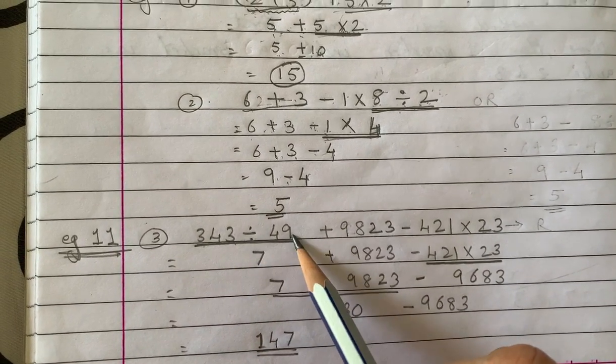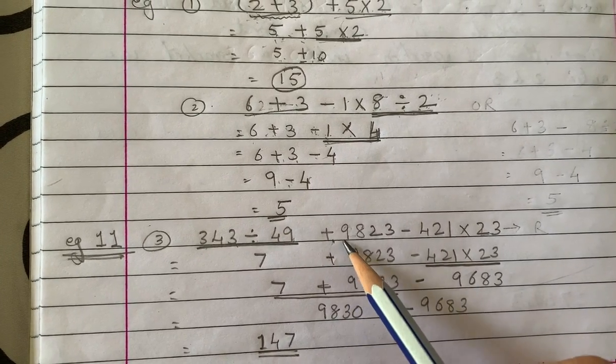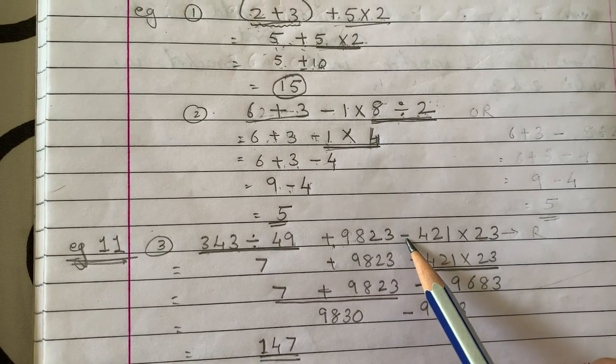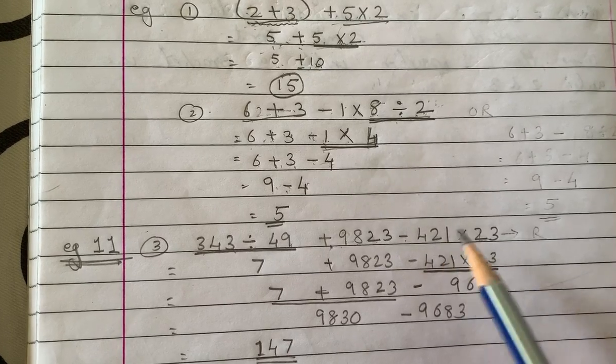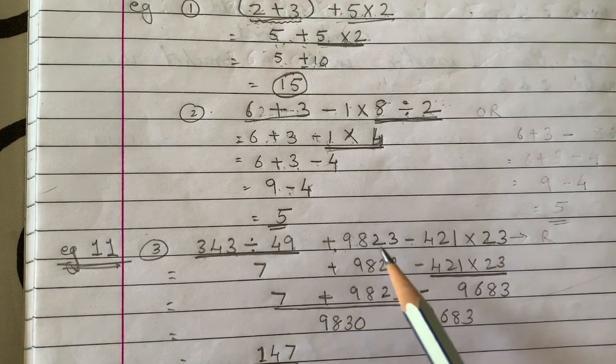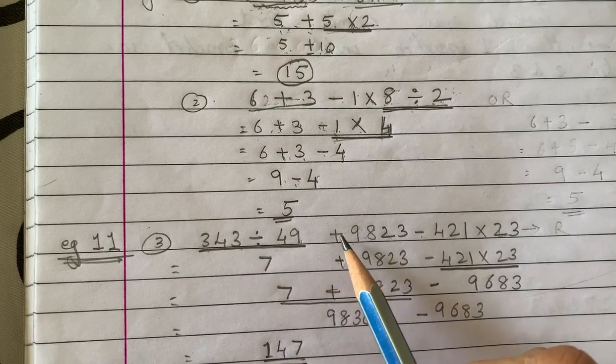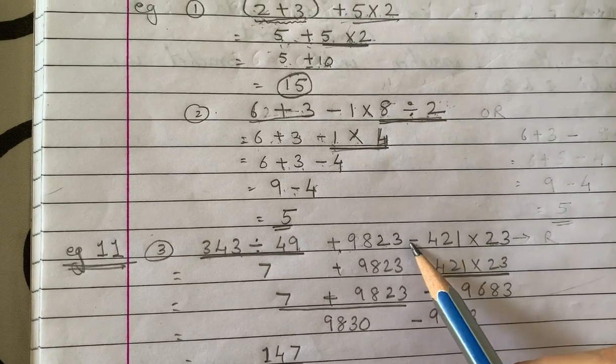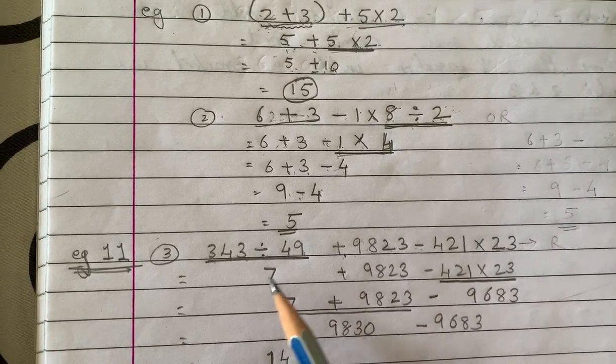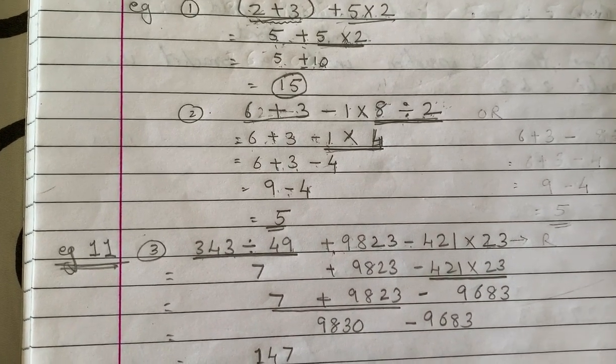343 divided by 49 plus 9823 minus 421 into 23. Now if you see here, division, addition, subtraction and multiplication. Again here if you see, there are 4 operations.